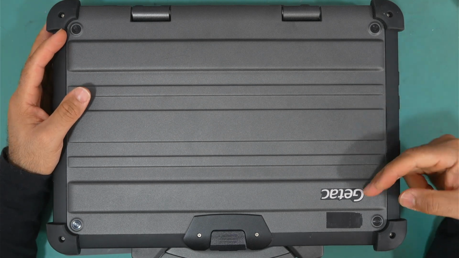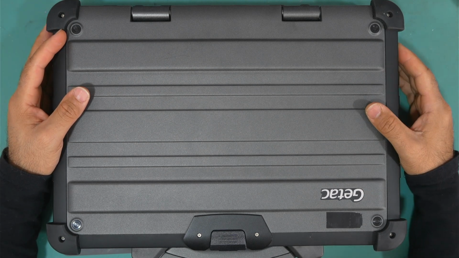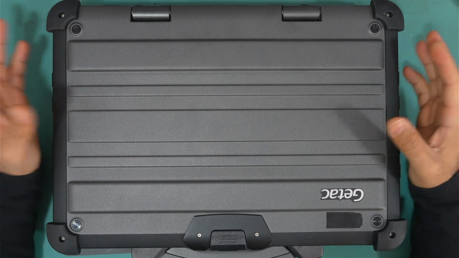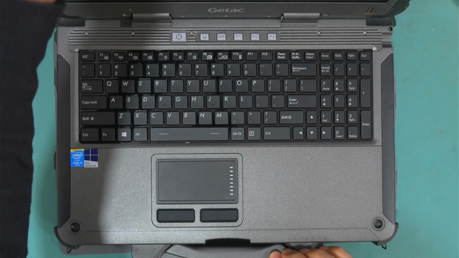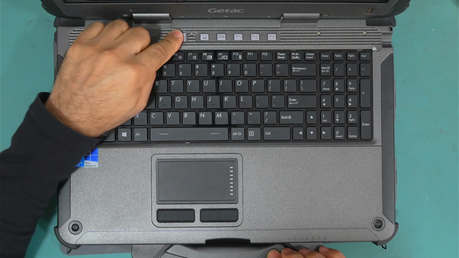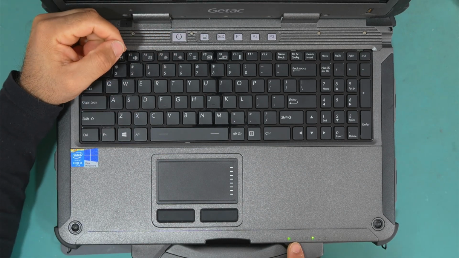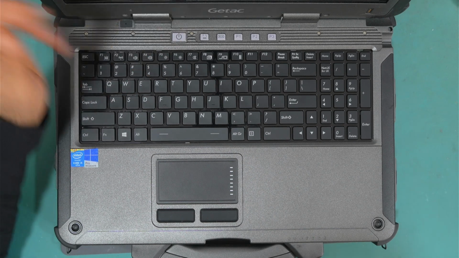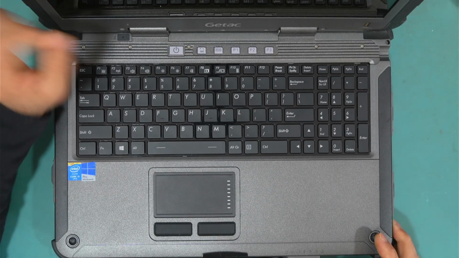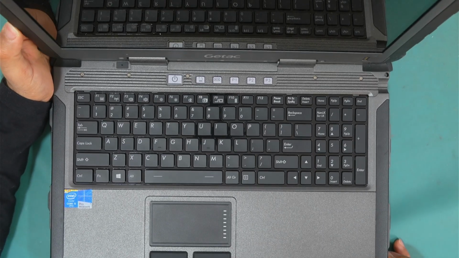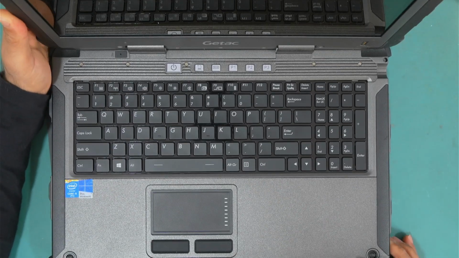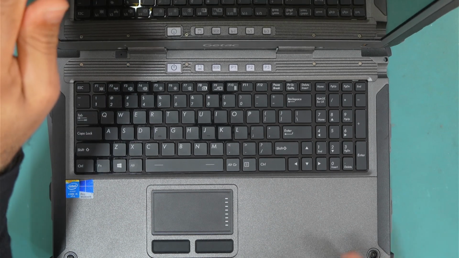Today we have this Getac X500 laptop, or rugged laptop, that does not power on. The only thing it does is when I press the power button, the lamps over here flash for a second and then turn off, and we have nothing on the screen. So let's do it again. As you can see, we have the lamps but nothing on the screen. So it turns off straight away.